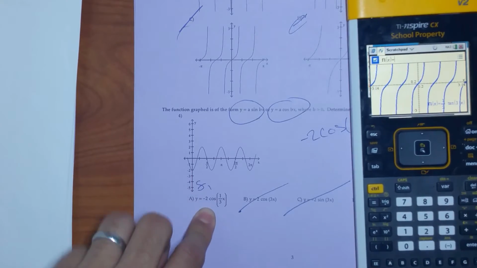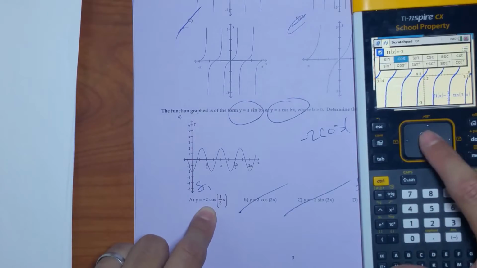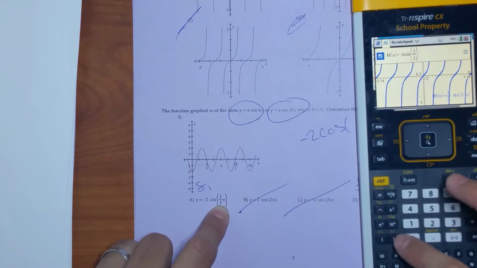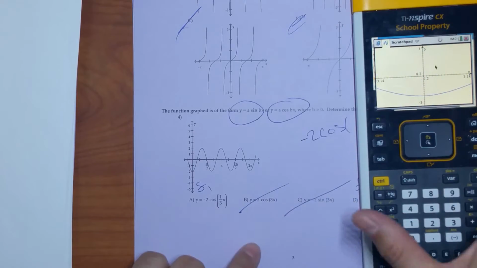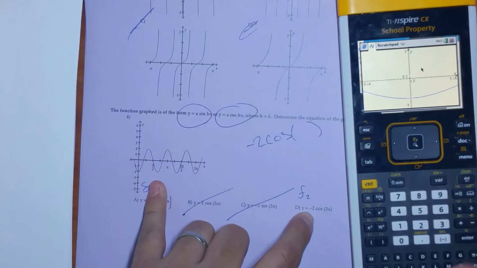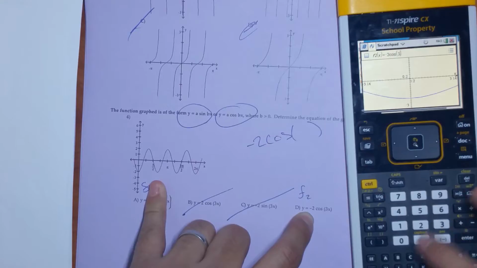I'm going to enter both of these in my calculator. So I have -2 cosine 1/3 x. And my other one, my F2, is going to be negative 2 cosine 3x. Why am I not jumping to an answer yet? Because they could both be wrong.